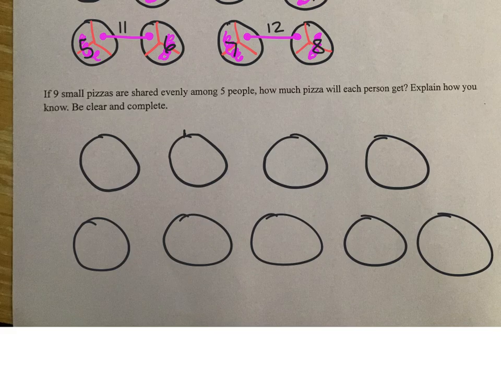So person 1 gets a whole pizza, person 2 gets a whole pizza, 3, 4, 5. So each person gets 1 whole pizza, but then we only have 4 pizzas left. That's not enough for them to share, or for them to have another whole one by themselves. So to make it even, we have to put 5 pieces in our pizza. Now this is a little hard to draw, but it's okay if it's not. We'll pretend like our slices are even.